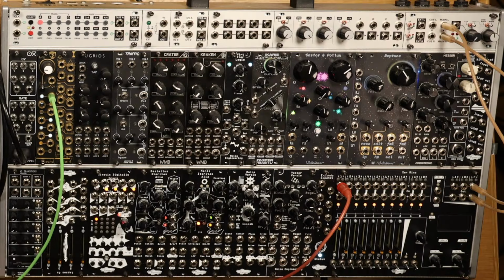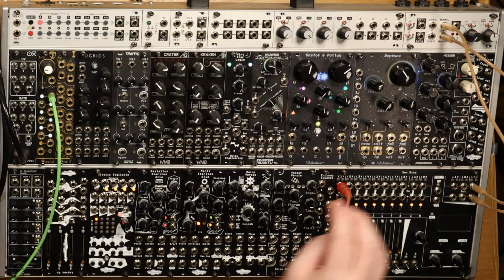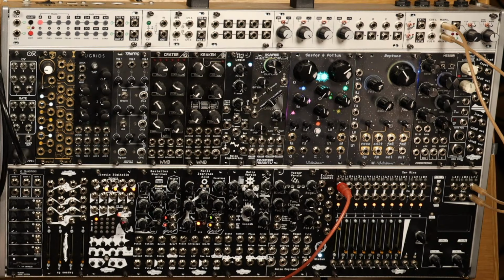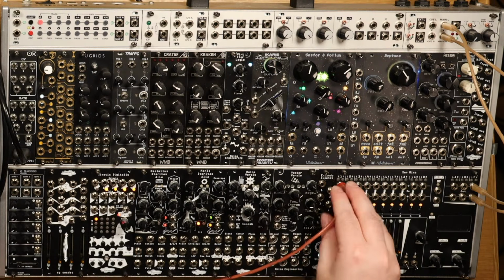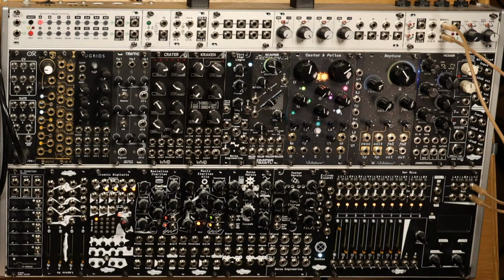So why don't we start plugging this in and listening to it? Let me unpatch this other stuff just to reduce the cable spaghetti. And I'll set this aside. Or maybe I'll actually hang this up real quick just so I don't make a mess of things.